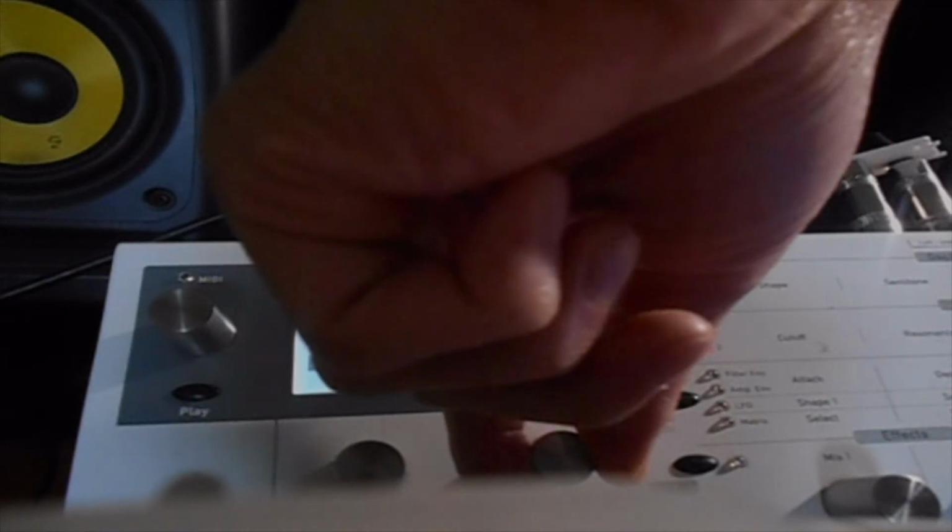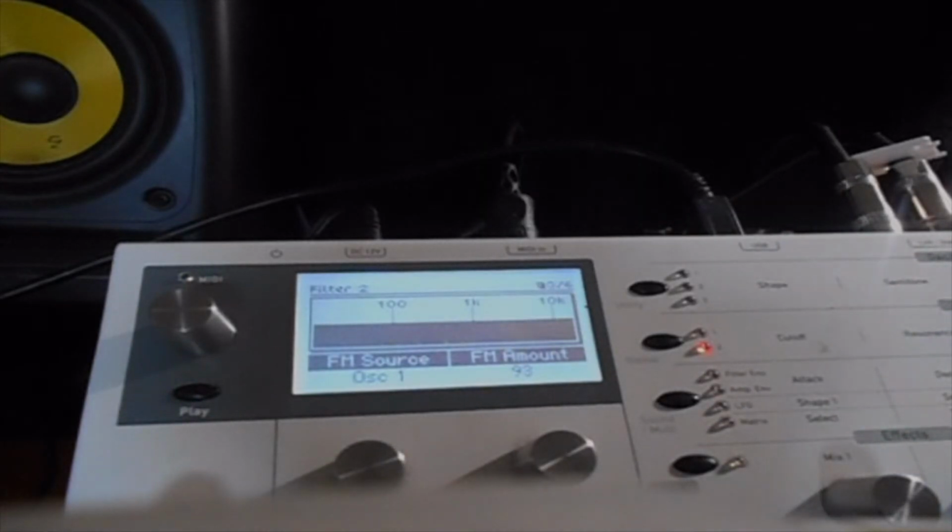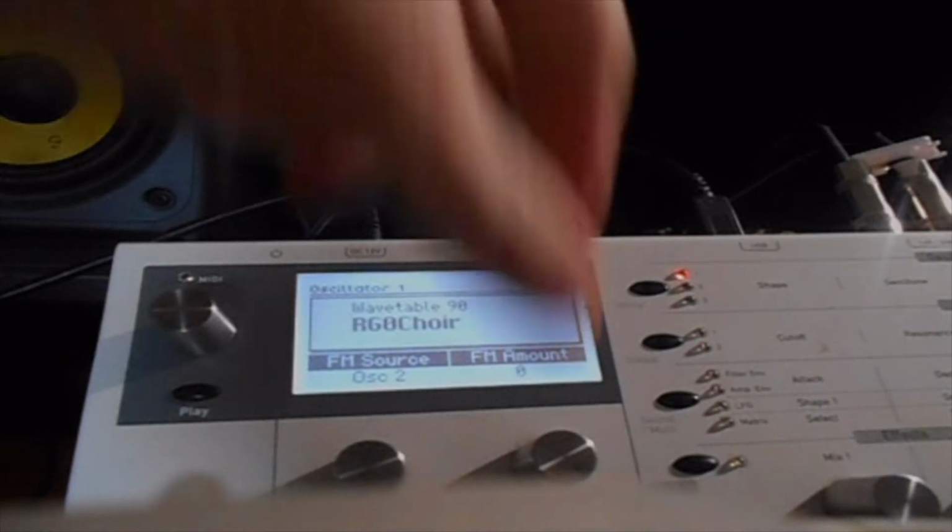Excuse me again. Take a sip from the potion. Alright. Bring in the FM oscillator 1.